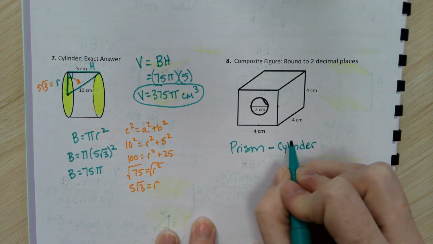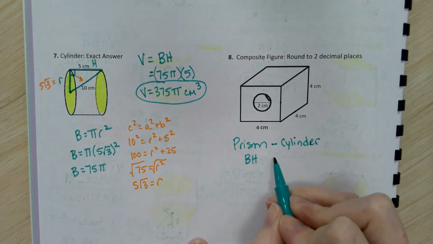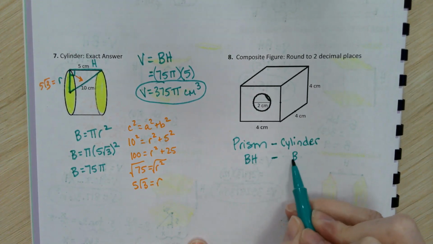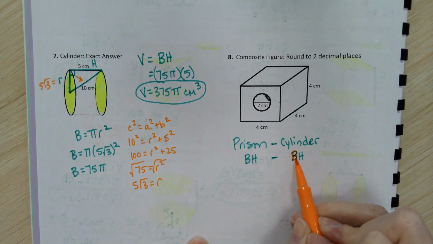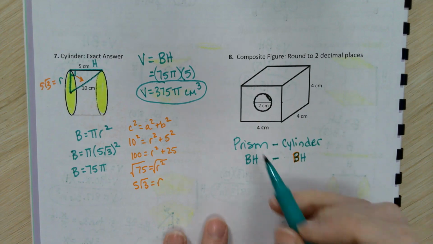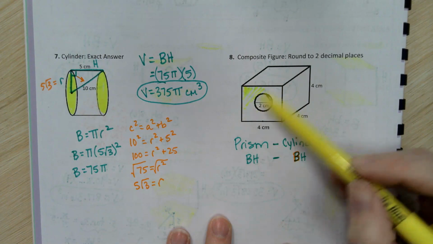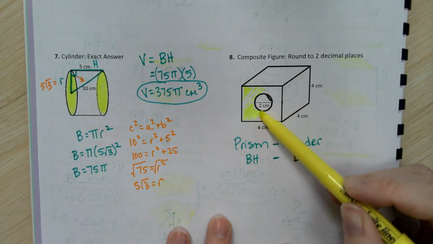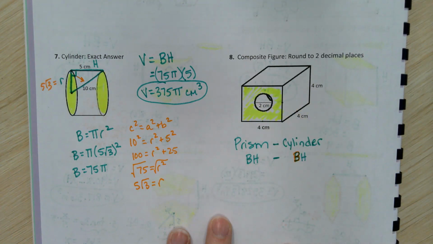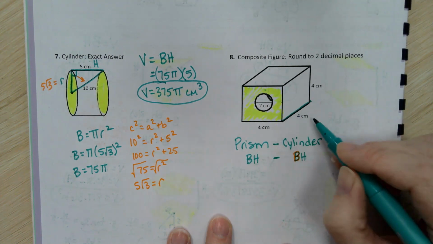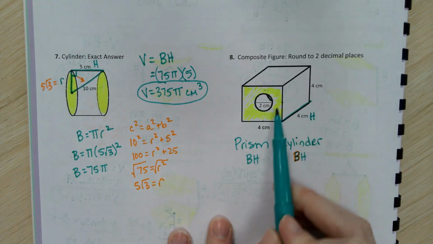So we are going to take the prism volume, which would be capital BH, and we're going to subtract the cylinder volume, which is also capital BH, but it's a different capital B. It's not a different H. If we view the base of the prism as being this shape up front, I'm going to kind of draw around that cylinder, then the height would send us back into the page to get to the other base, which means we could use it as the height of the cylinder as well.